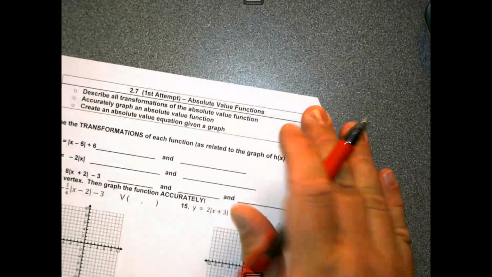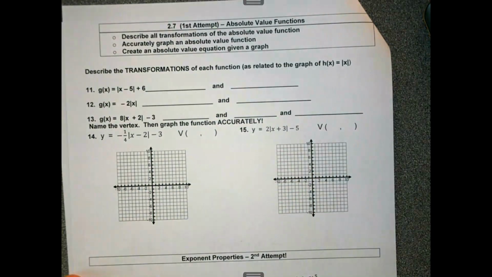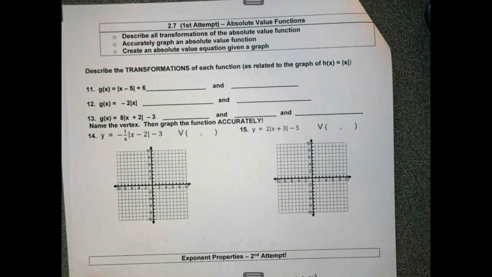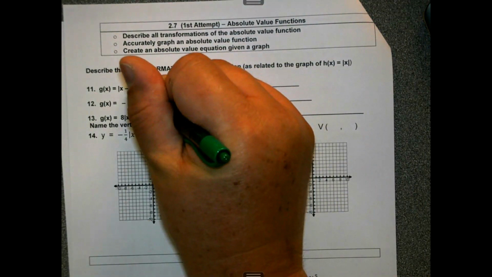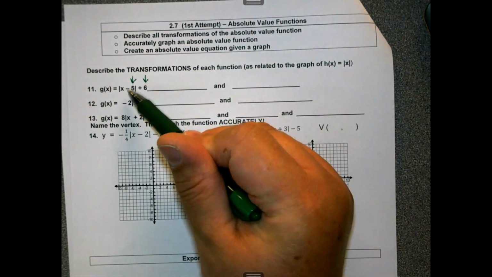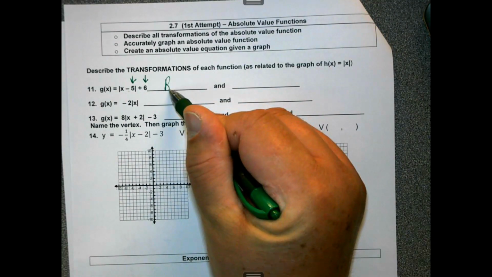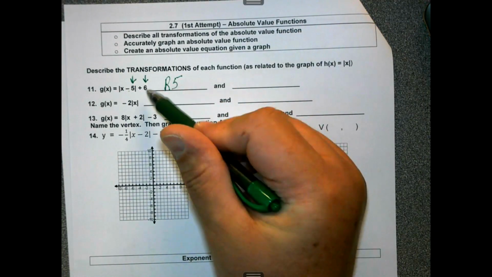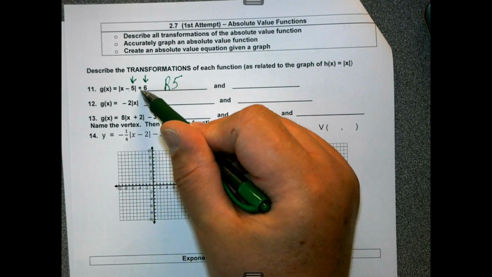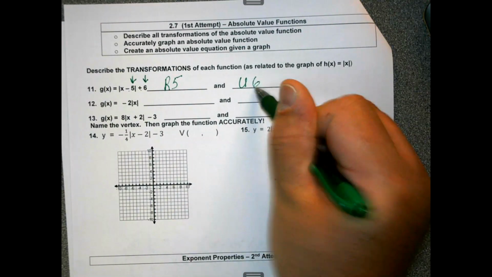Then we did some transformations. If it's inside this, the first one, I have two transformations, right? I have inside and outside the math symbol. If it's inside, I move left or right, opposite the sign. So I'm going to move this to the right 5. If it's outside my math symbol, follow the sign. It's up or down, so this is up 6.